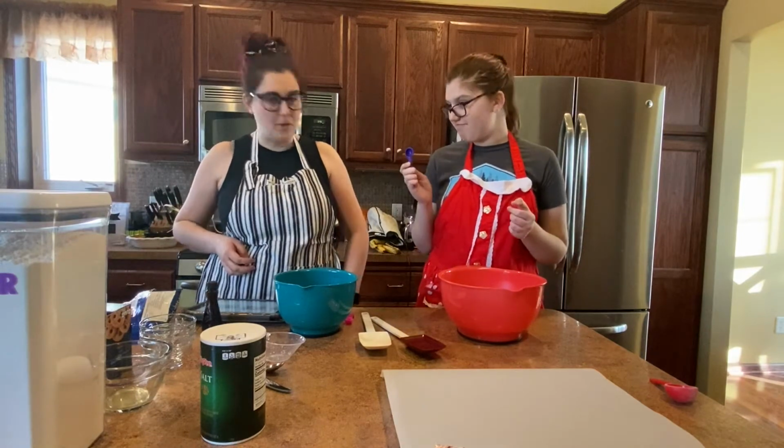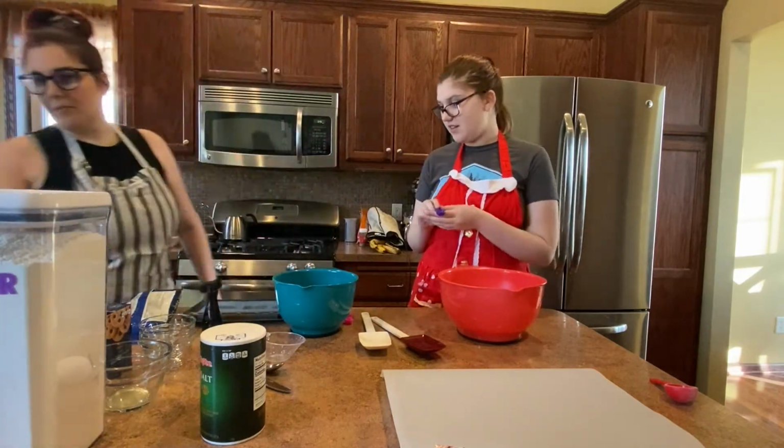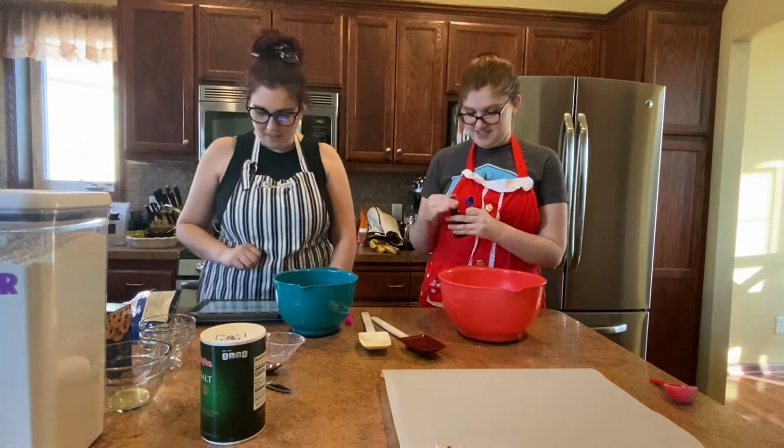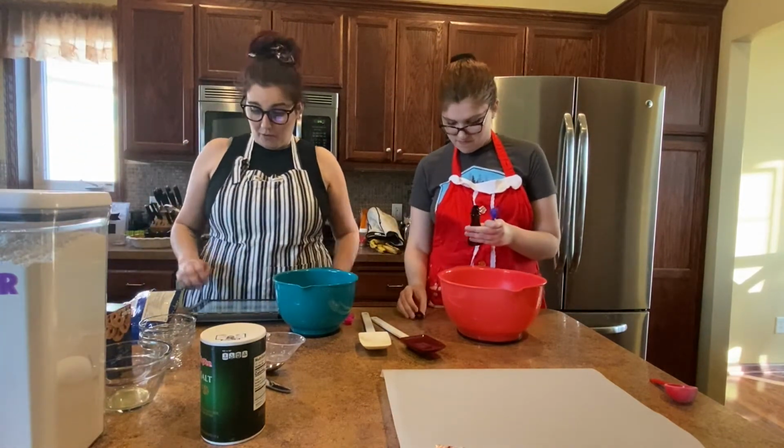A 1/2 teaspoon of vanilla. So we're gonna put our vanilla in there next. Vanilla? Yep, perfect. There's our vanilla. Then we're gonna stir it with our rubber scraper.